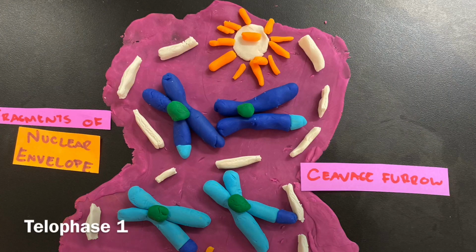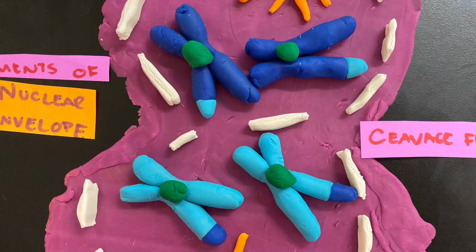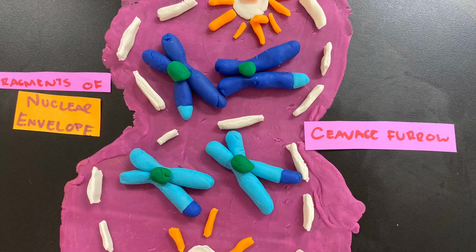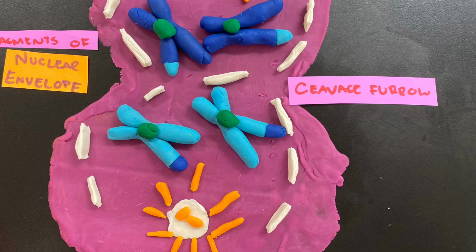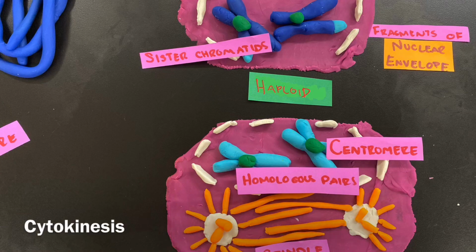In telophase 1, the chromosomes are located at opposite poles of the cell. At this point, each pole of the cell has a haploid chromosome set in the duplicate form. Cytokinesis, the splitting of the cytoplasm, occurs concurrently to telophase 1, and the two haploid daughter cells are made.